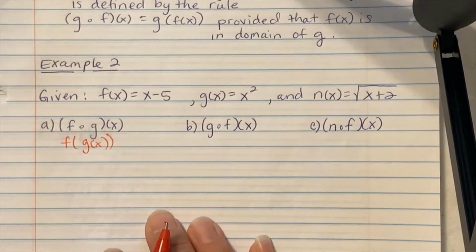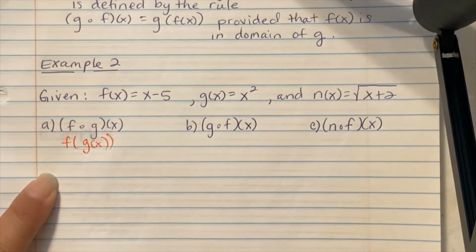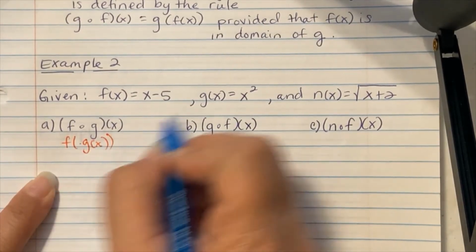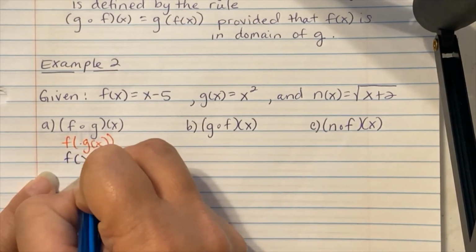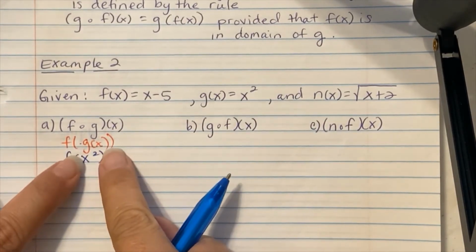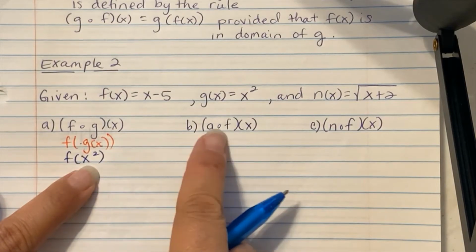So what I'm going to do, I'm going to take my f equation and plug in the g of x equation into it. So it's saying f of x squared. I replaced by substitution g of x. G of x is x squared. That's the way it comes here.